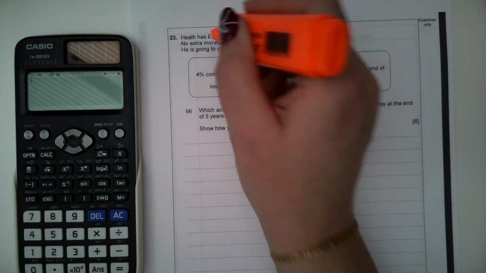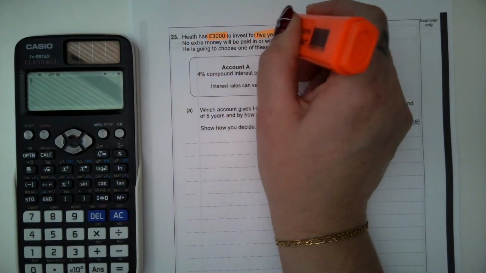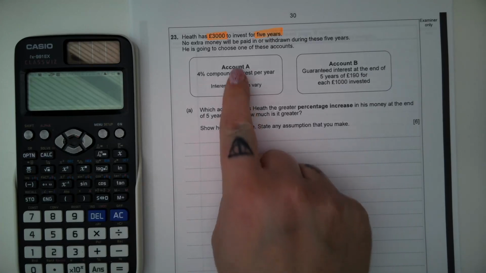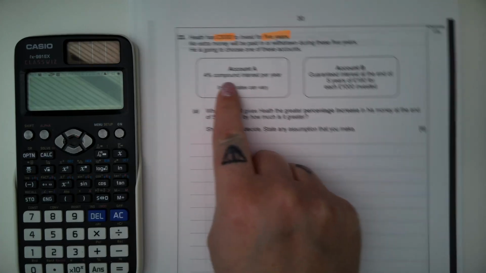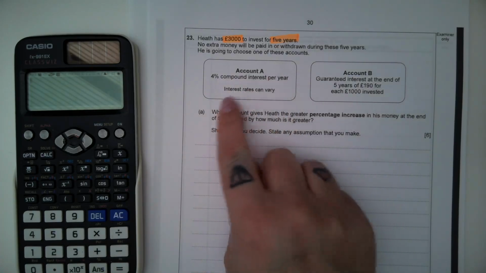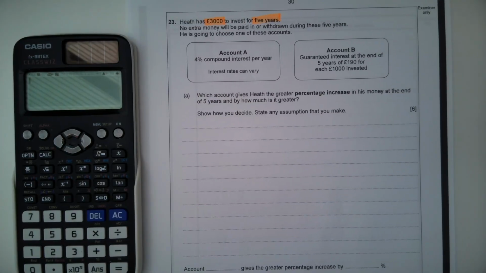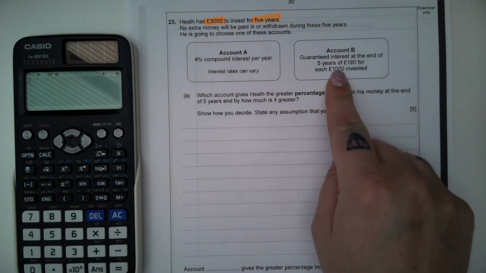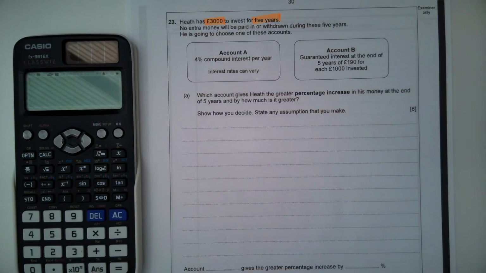23. Heath has £3,000 to invest for 5 years. No extra money will be paid in or withdrawn during these 5 years. He's going to choose which one of these accounts. So the option here is account A, 4% compound interest per year. Interest rates can vary. Account B, guaranteed interest at the end of 5 years of £190 for each £1,000 invested.